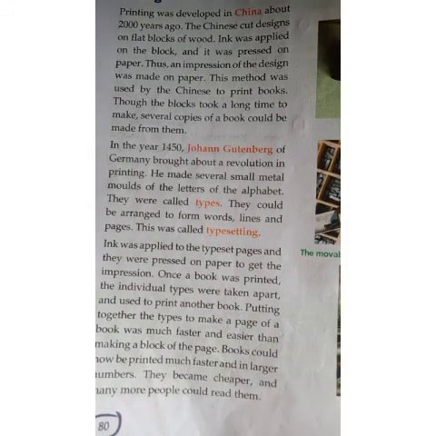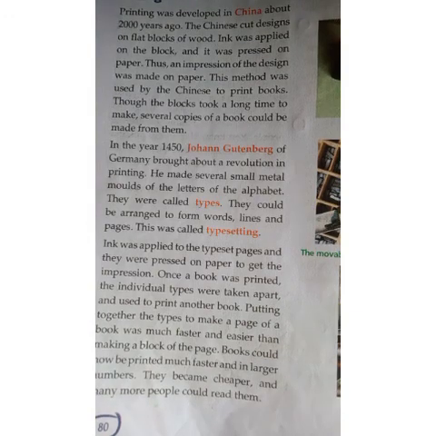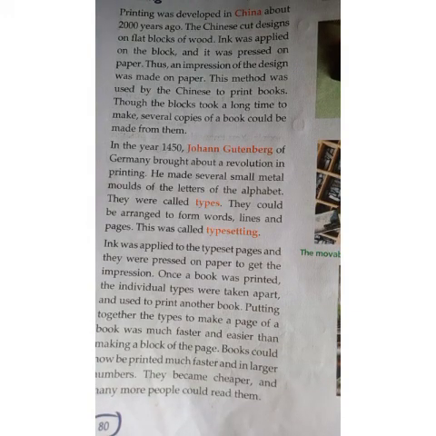Once the book was printed, the individual types were taken apart and used to print another book. Putting together types to make a page of a book was much faster and easier than making a block for the page. So typesetting was much easier than the block pressing.